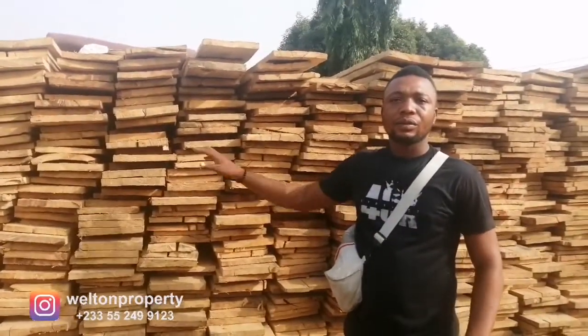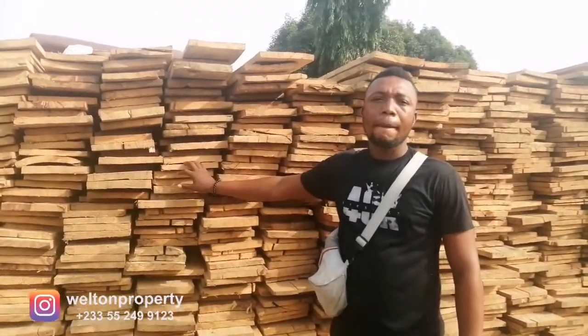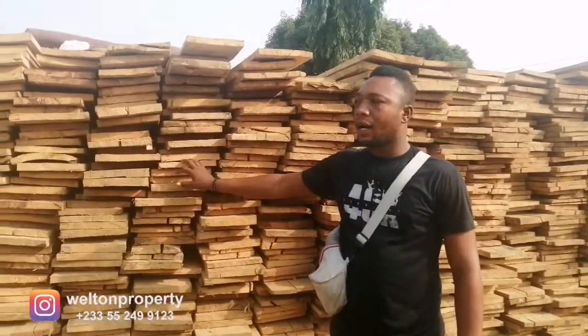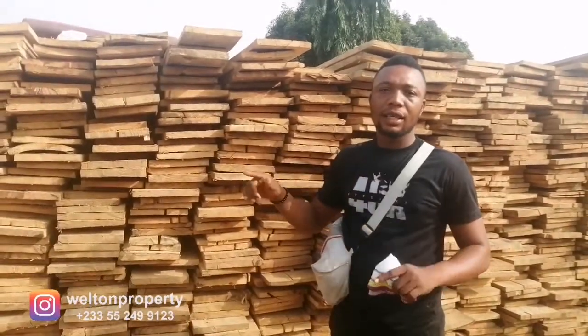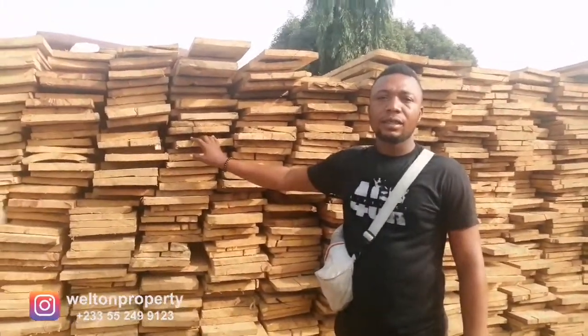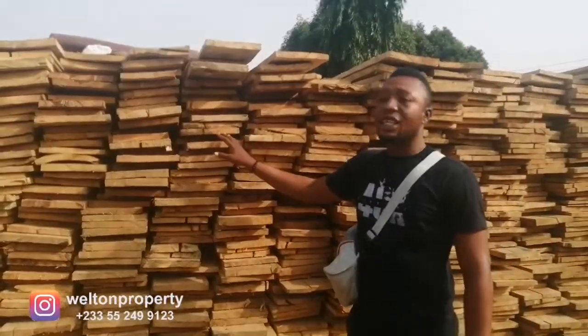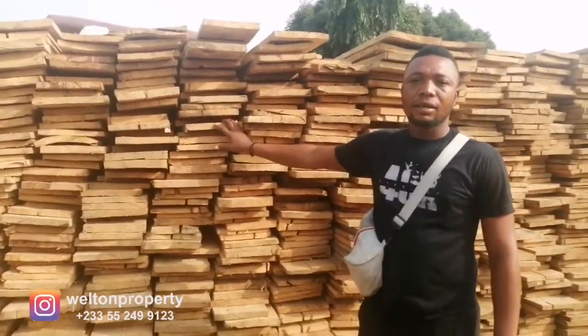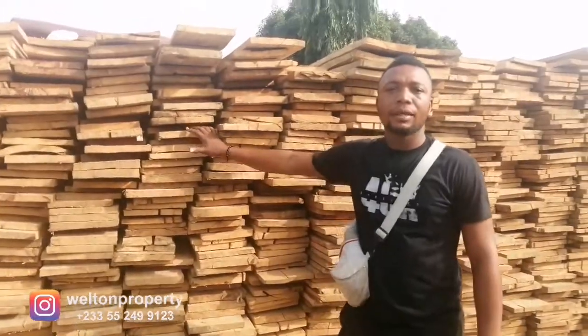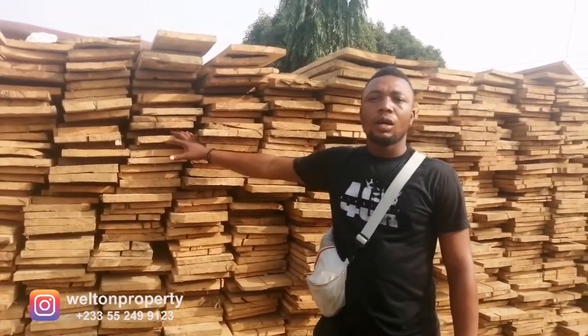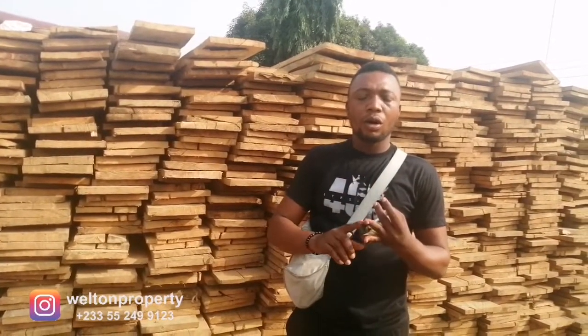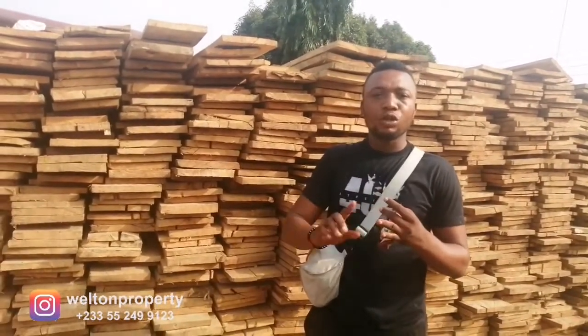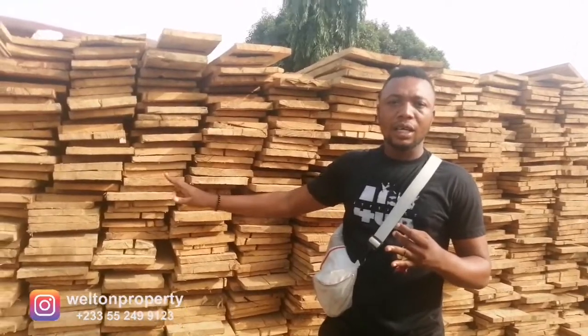Okay, is the length in meters or feet? It is in feet. Okay, so 13 feet. And then the width is how long? The width is 10 inches. Okay, so this is cyber. What would you use this cyber board for? For the cyber, we use it for construction, like floors or pillars. That's what you use the bush cut for. Okay, so this is cyber bush cut.